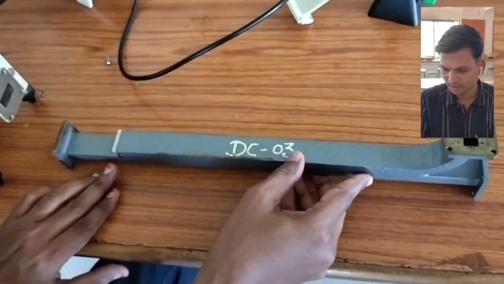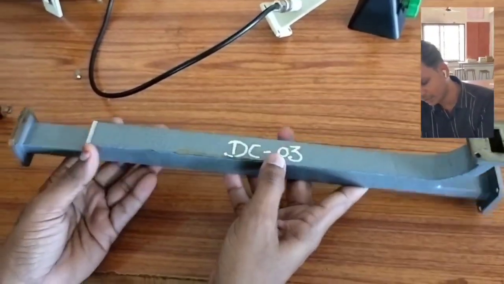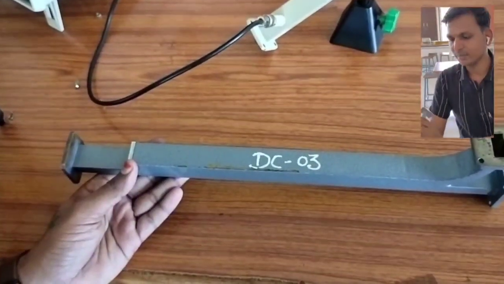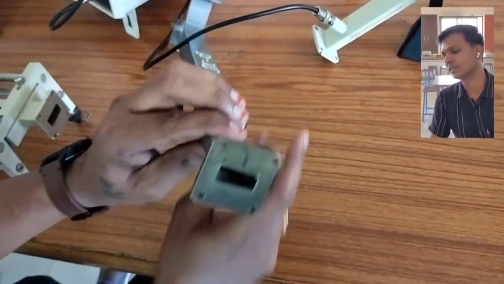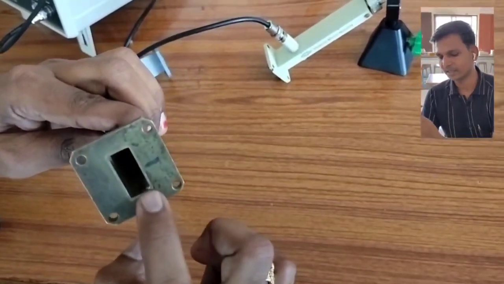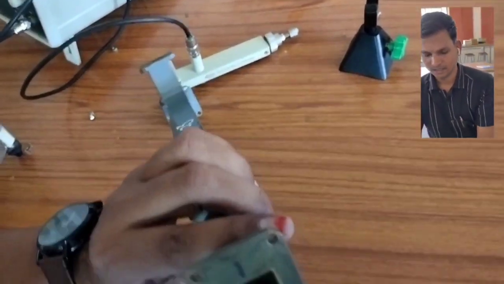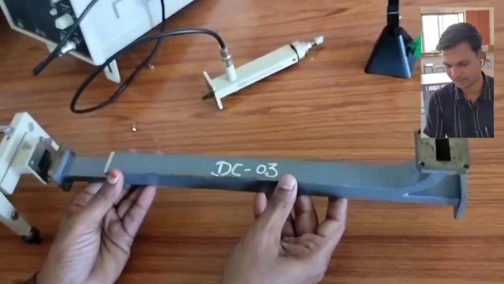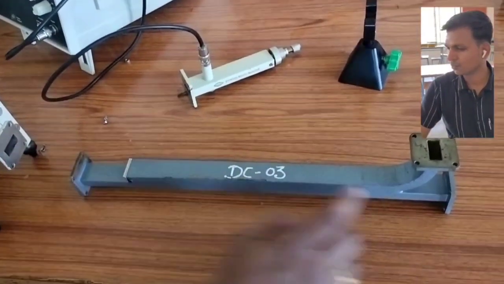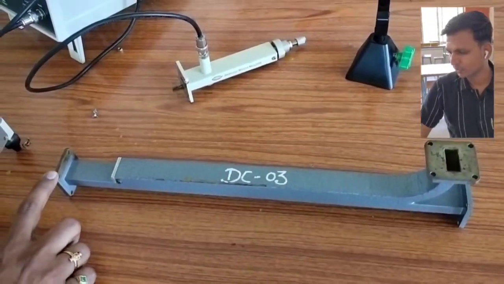Students, very important. After connection, first you need to keep the position like this. Here you have to identify whether this port is in horizontal or vertical position. The same in this directional coupler, we need to identify whether it is horizontal or vertical. It is already horizontal, so I am going to connect it horizontally. See the actual position like this. This is port 1, this is port 2, this is port 3. Students, you have to identify this is port 1, this is port 2, this is port 3.